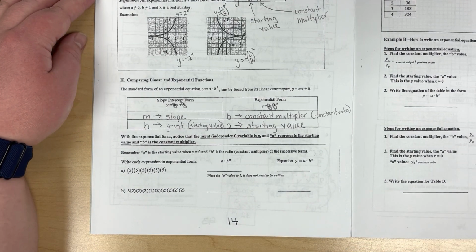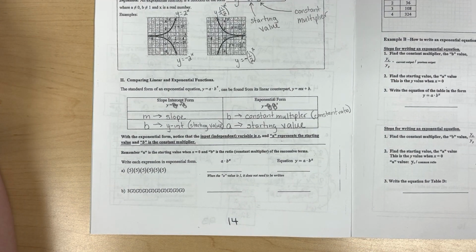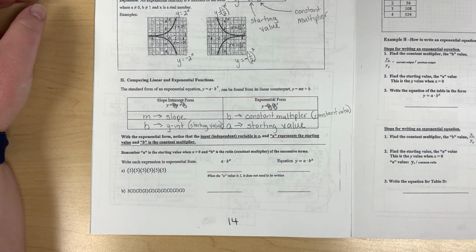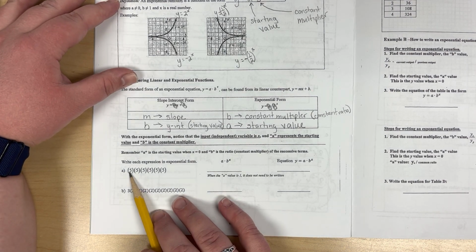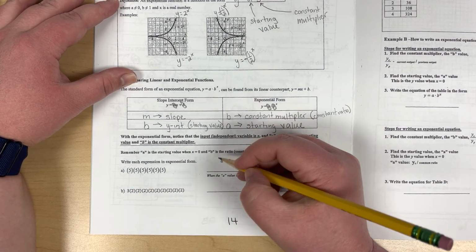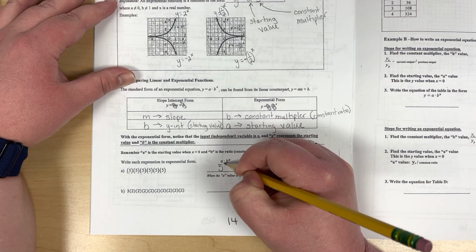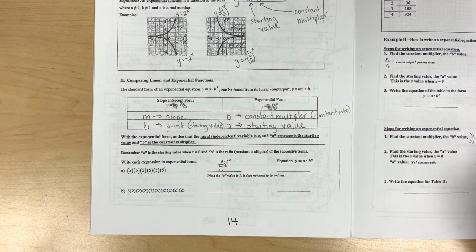All right, down at the bottom, it says with exponential form, notice that the input or independent variable is x, and a represents the starting value. B is the constant multiplier. So they have a couple of examples here, and you are supposed to write them each in exponential form. So first of all, we have 5 multiplied by itself 6 times here. That's the same as 5 to the 6th power, okay?